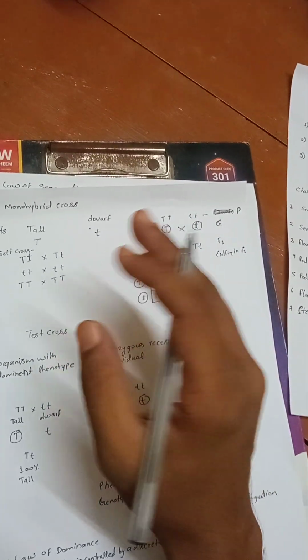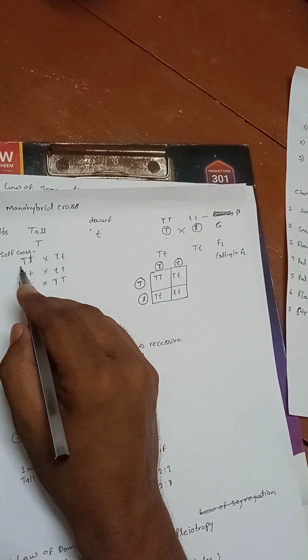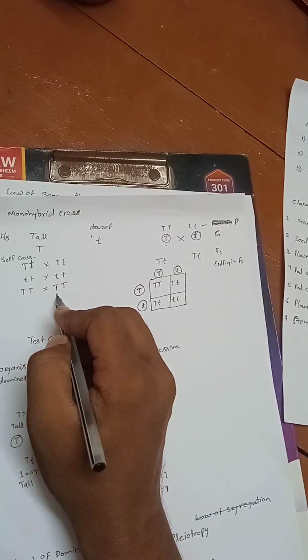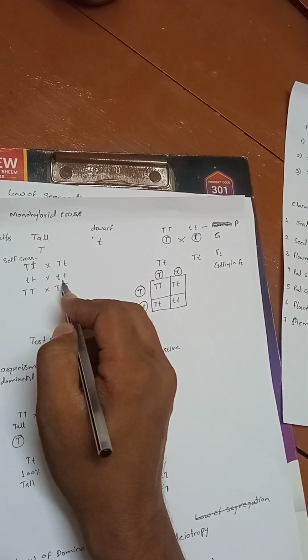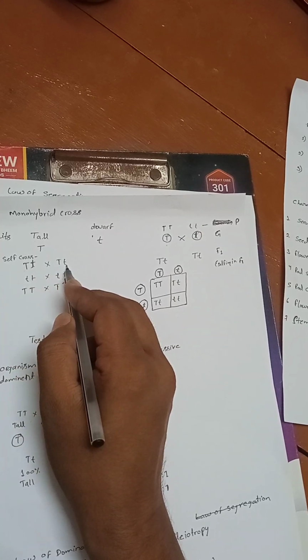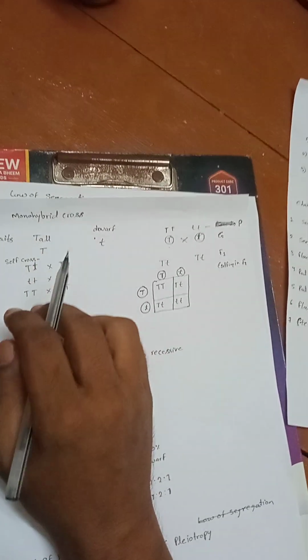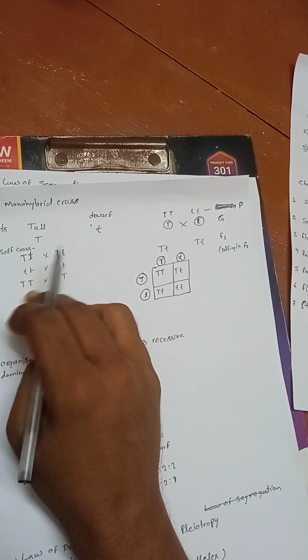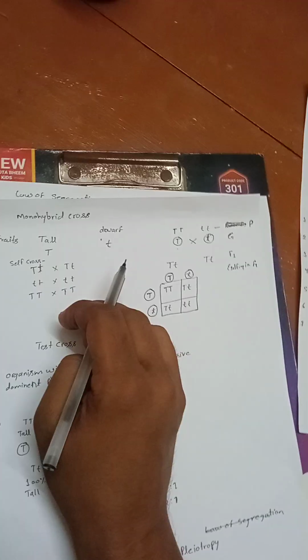So what is the selfing? Like capital T cross with capital T, small t cross with small t, capital T small t cross with capital T small t. This is the selfing. When one parent is crossed with an identical genotype of the parents, it is called self cross.